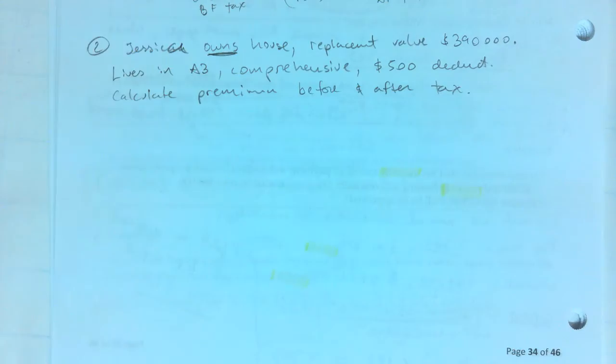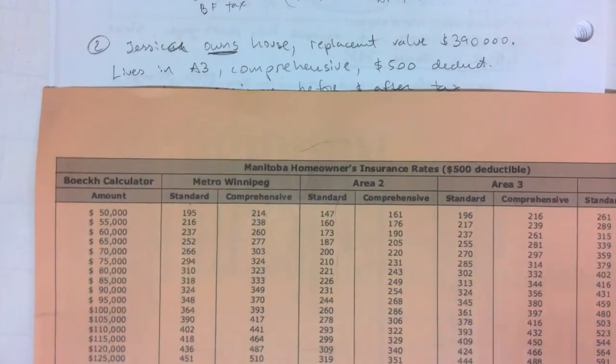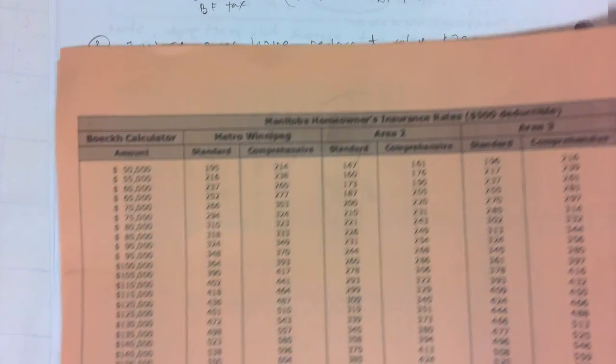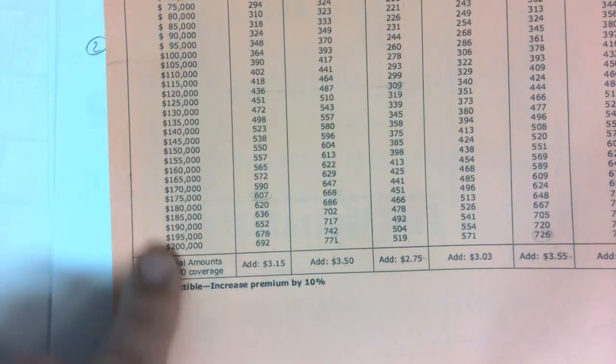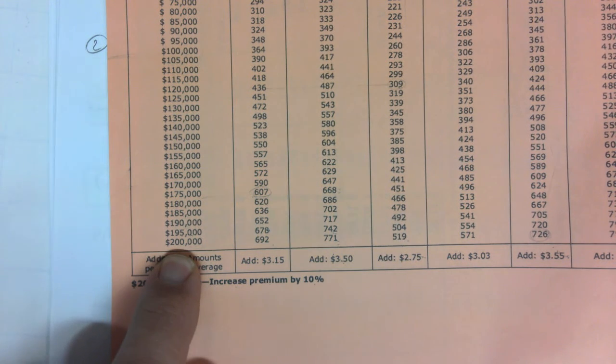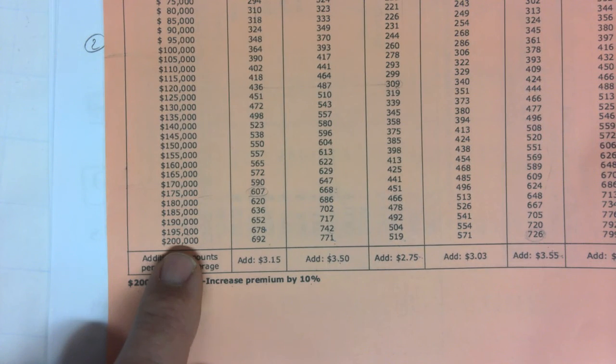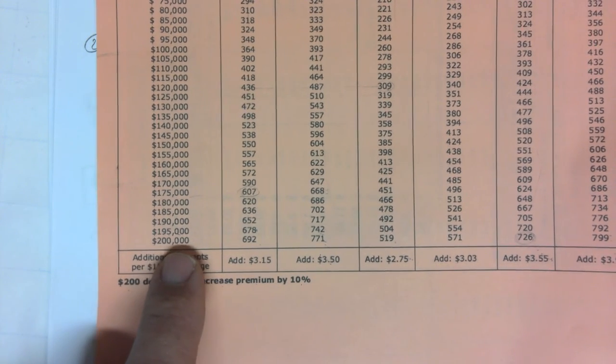It's a $390,000 value. If you go down the insurance values here, you're definitely going over, right? You're insuring for 390,000, so 200 is max. You need to go grab a number at the bottom here.